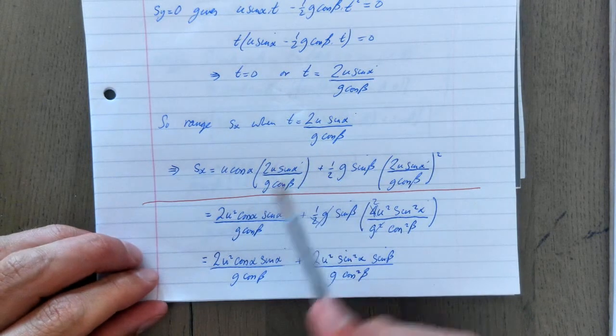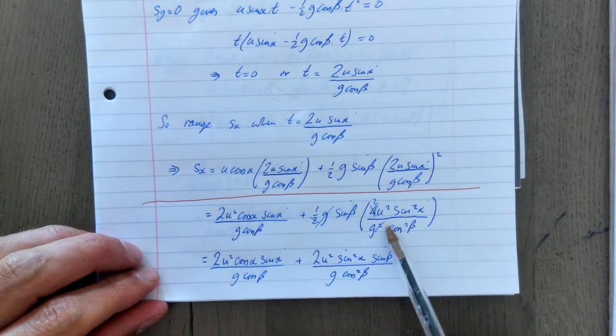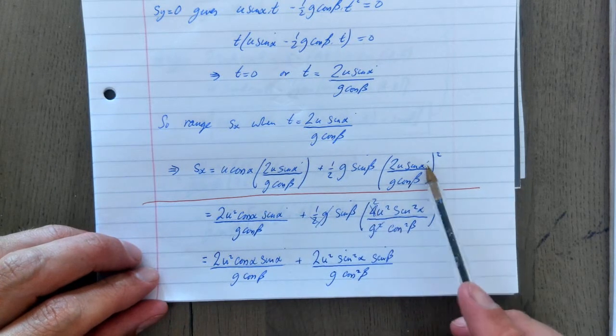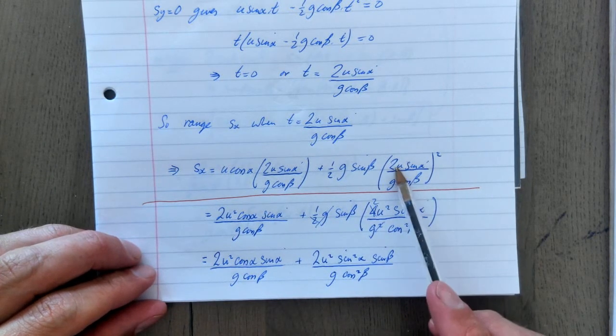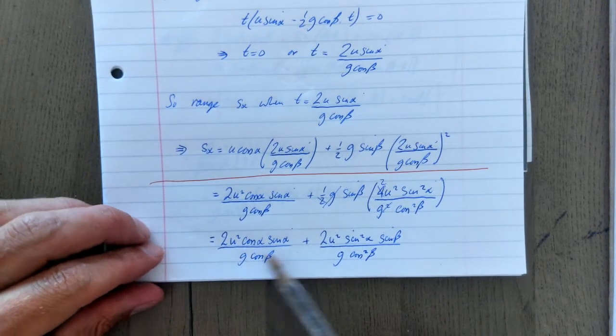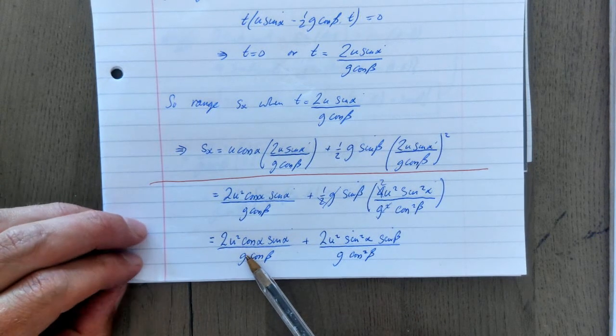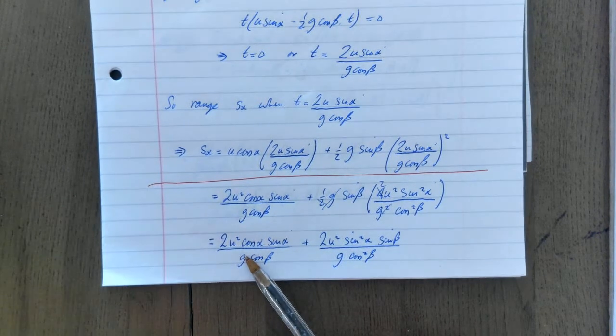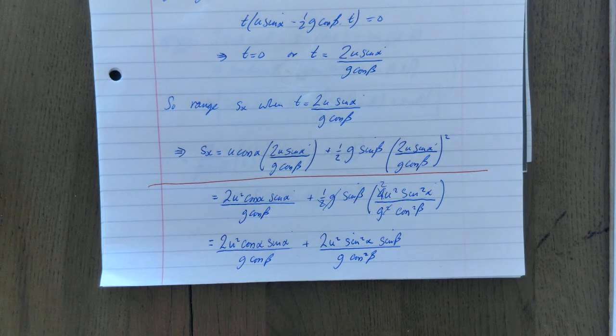So I just multiplied that out. Here, there's a bit of cancellation, so get your heads around that. This squared is 4u squared sine squared g squared cos squared, and then the g cancel, etc. Then I've got this scenario here, and this doesn't look anything at all like the show that part of the question.